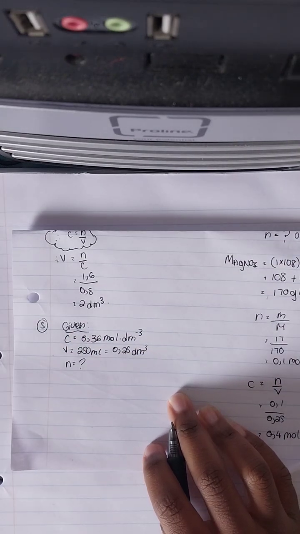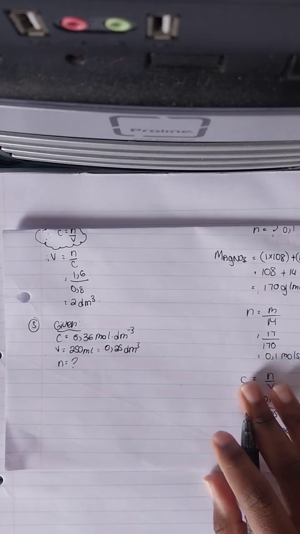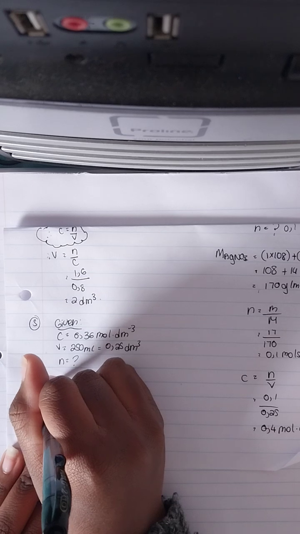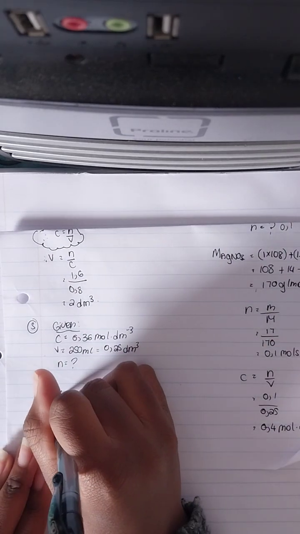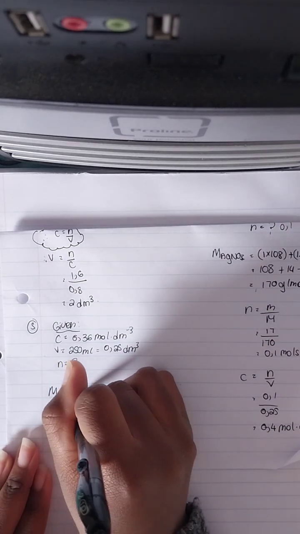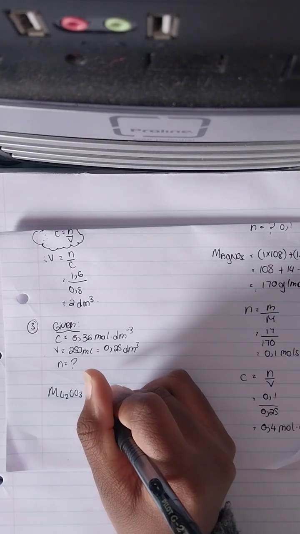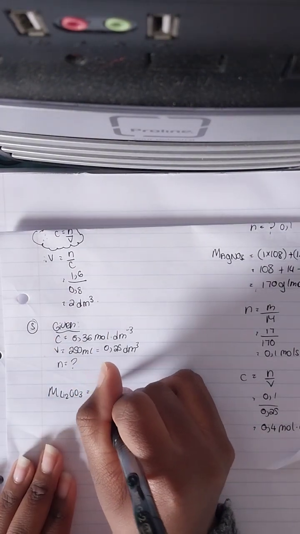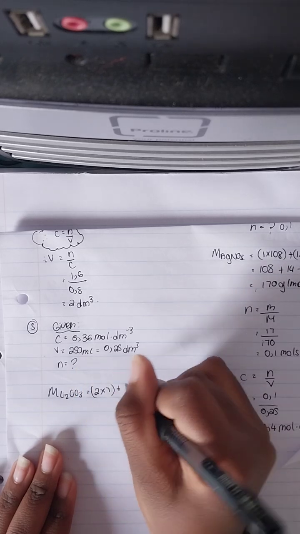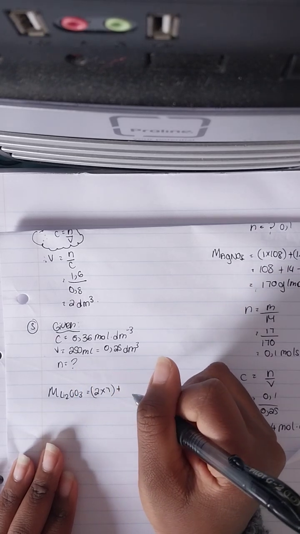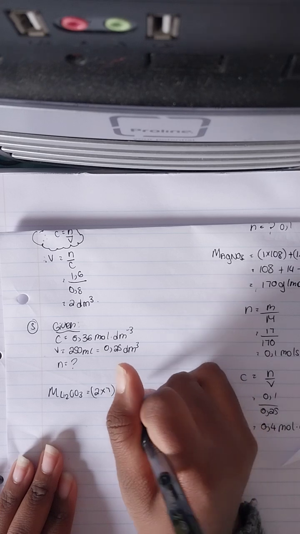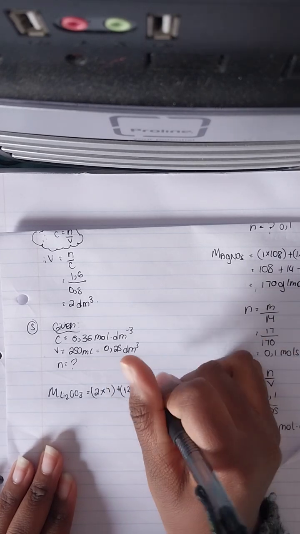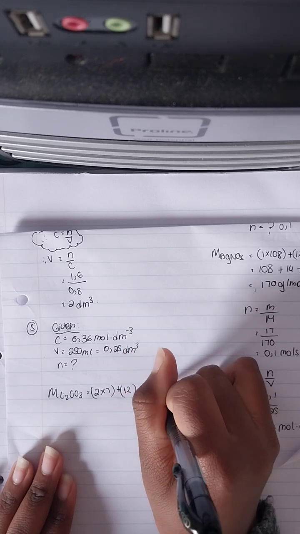So to calculate our mass, first of all, let's calculate the molar mass of lithium carbonate, Li2CO3. Let's look at our periodic table. It's 2 multiplied by 7 plus our carbon, which is 1 multiplied by 12, or you can just say 12, plus 3 multiplied by 16.